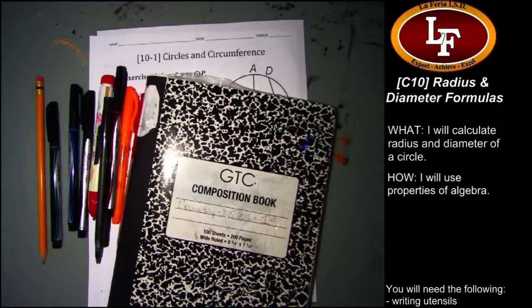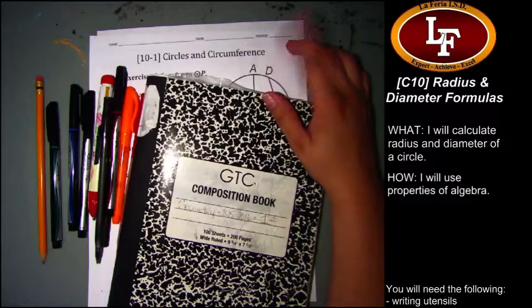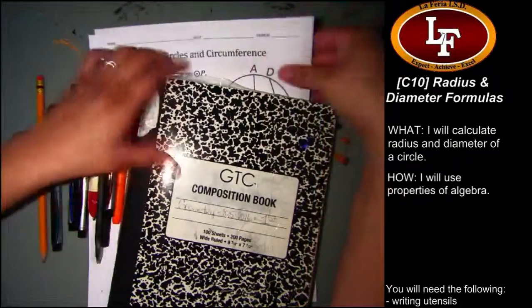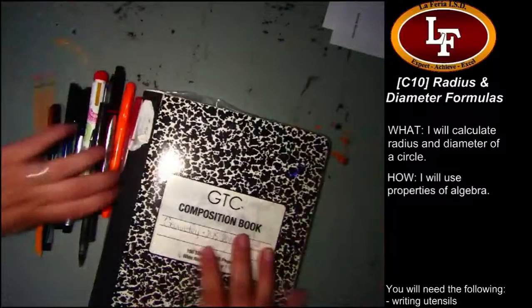We're going to be taking a moment to look at the radius and diameter formulas. That's going to help carry you through this assignment 10-1, circles and circumference. But before we get there, let's go ahead and give you those formulas and show you how they get used.